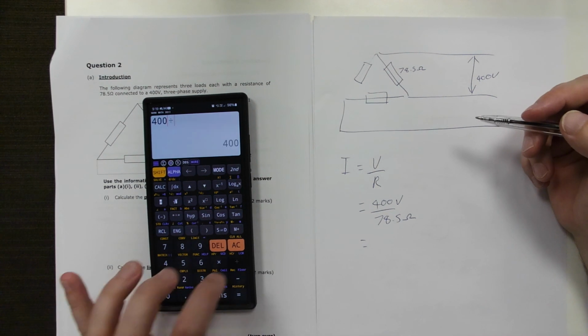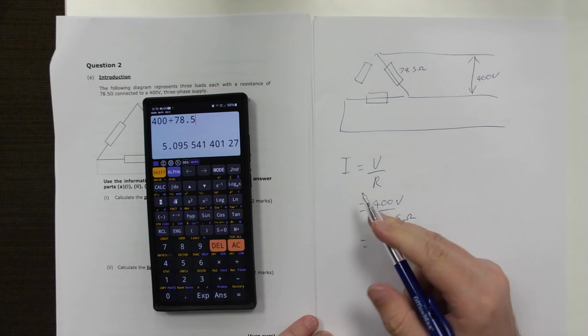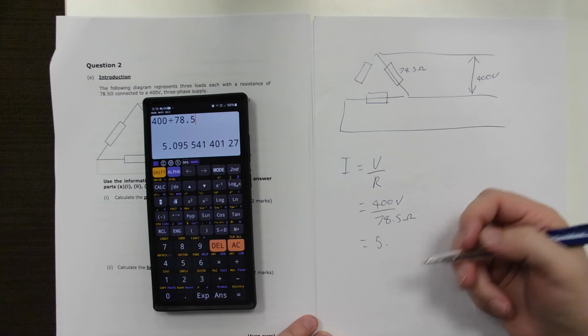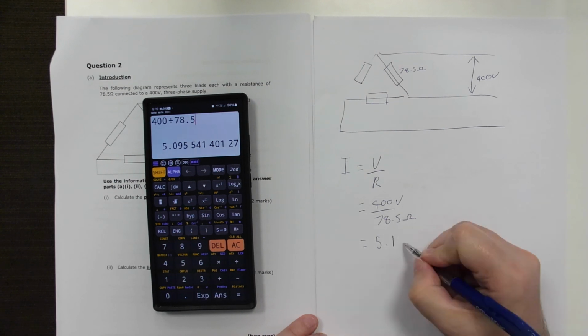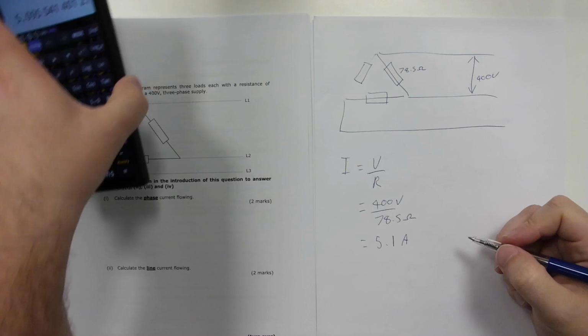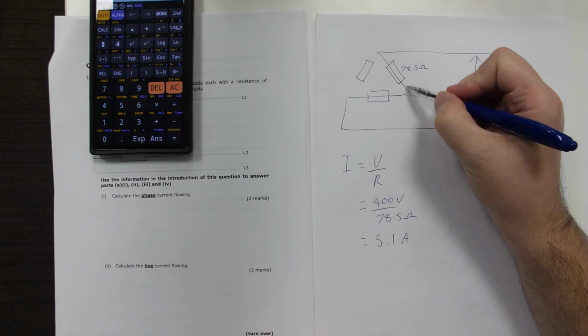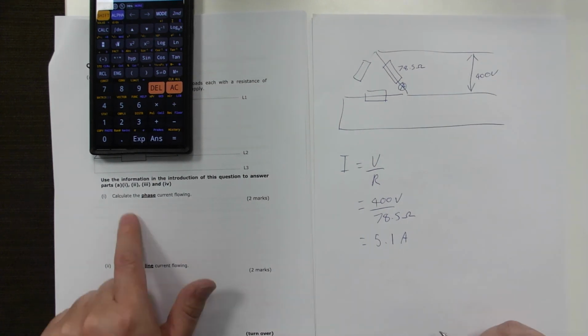400 divided by 78.5, and we get 5.095, rounding to two decimal places, that actually ends up being 5.1 amps. Now, the next question is to calculate the line current, because we've calculated the phase current, so that's the amps here, which is what they asked us to start with.